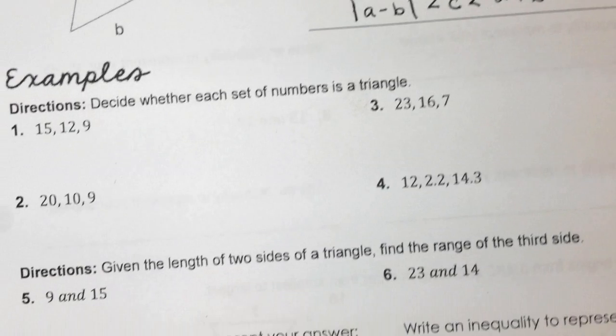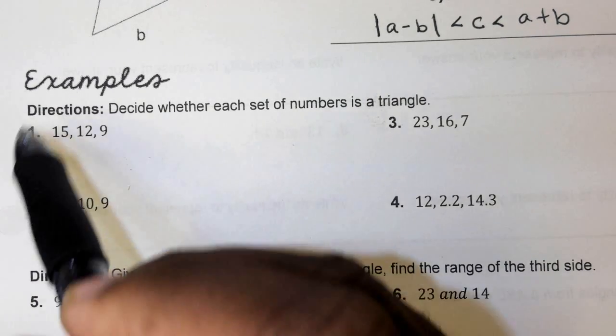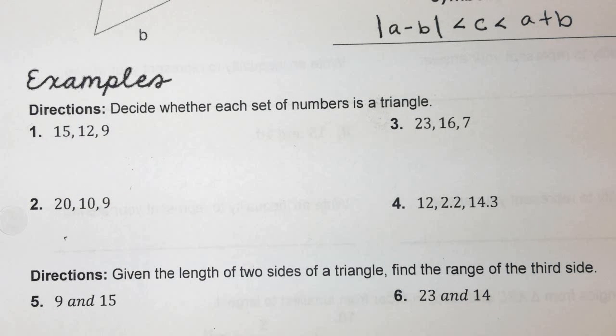Down here they want us to prove it on 1 through 4, and we numbered this a little wacky, so this goes 1, 2, 3, 4. I think we did that on the whole sheet too. Decide whether each set of numbers is a triangle. I'll show you how to do it. Y'all are going to pick this up pretty quick. I'm going to do the first two though. You should be able to do the second two.